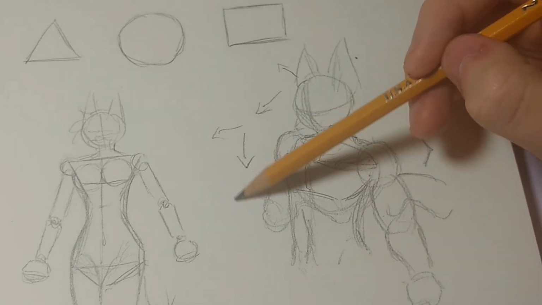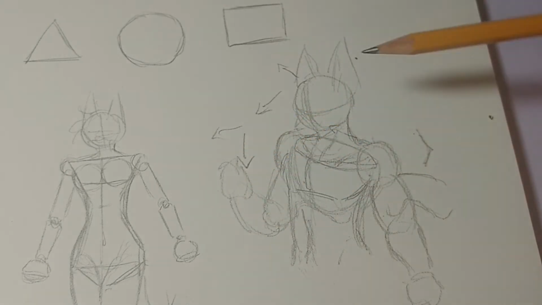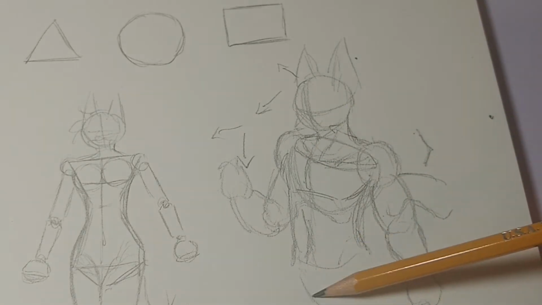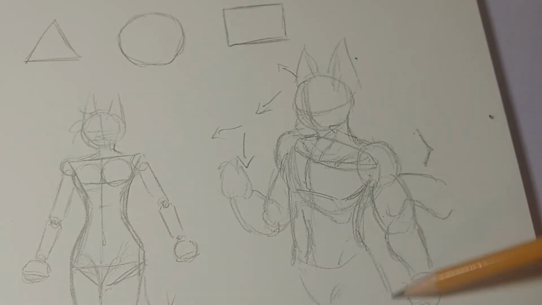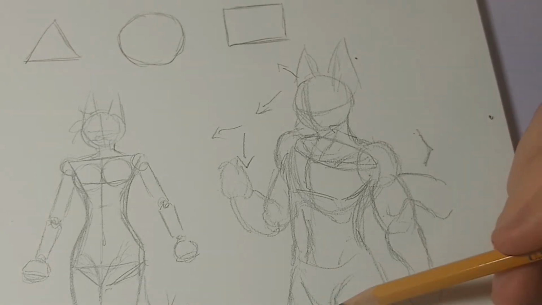If you guys want, I can show you how to draw certain positions of a character to make them look like they're in a more action-based pose. So if you would like that, let me know down in a comment, because I would actually love doing that. I have some experience with that, and it would be something cool that I would like to show you guys.